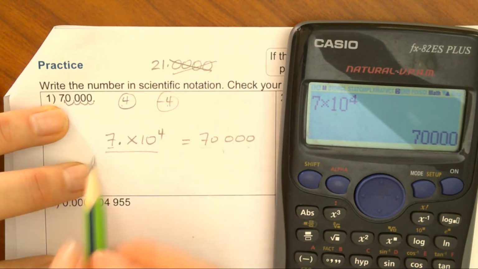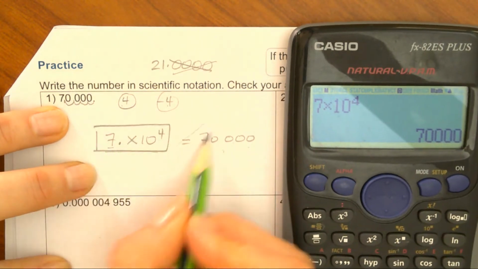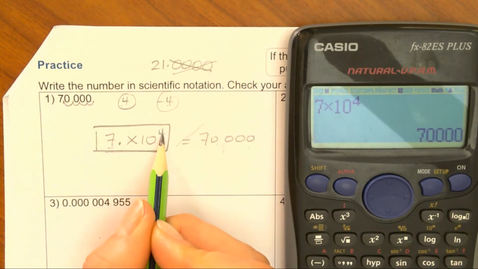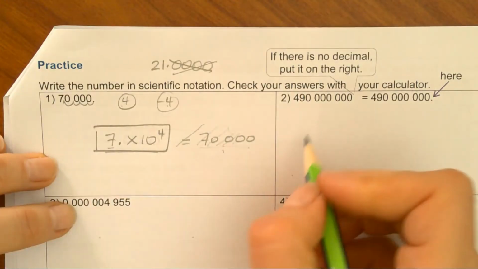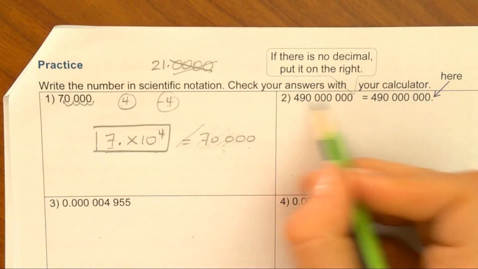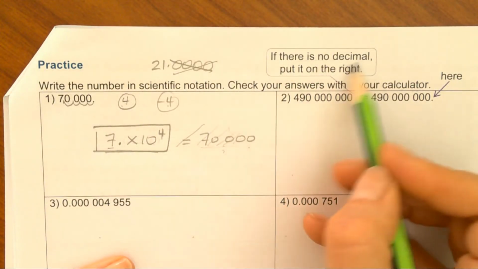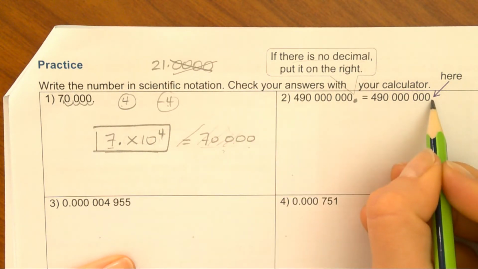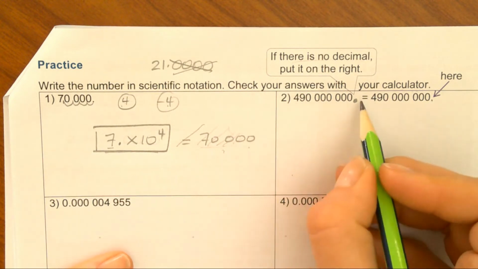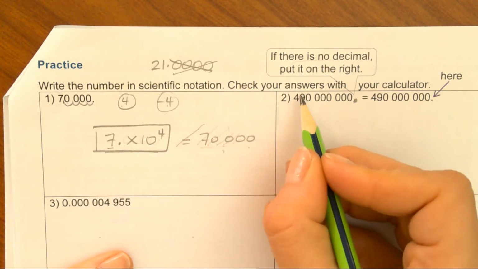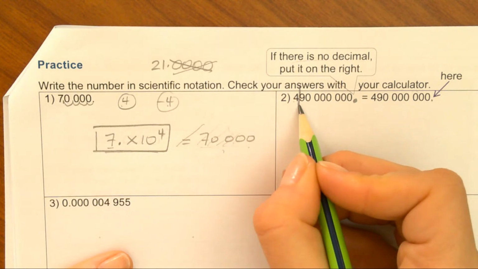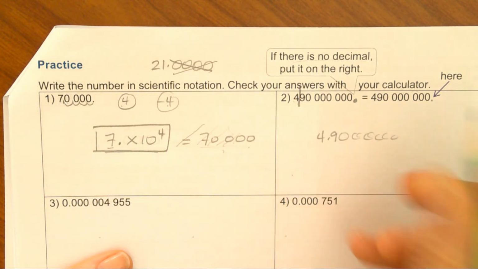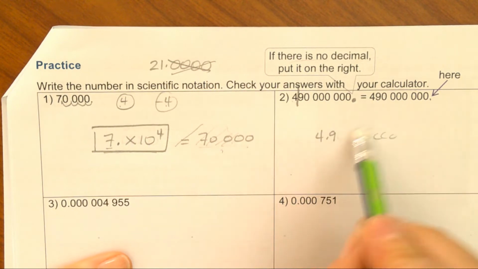So this is scientific notation. You don't need to write that. That's just to help you choose the correct exponent for the 10. Okay, let's do the next one. Sometimes there's no decimal. So if there's no decimal, you always put the decimal point on the right. Okay? But I want to move this decimal point so there's only one digit in front. So I'd put it here, 4.9. And look at all those zeros. I don't have to write them because they're after the decimal point.